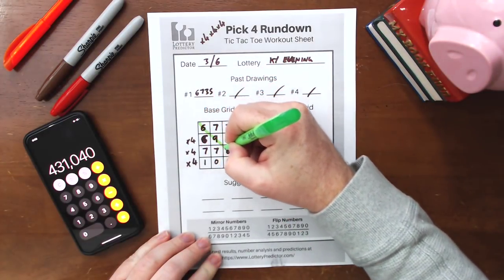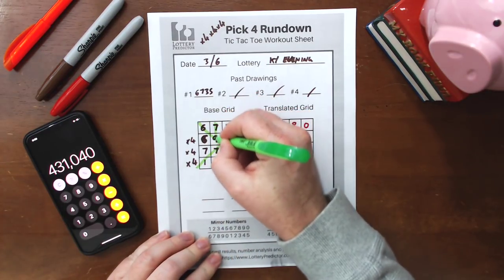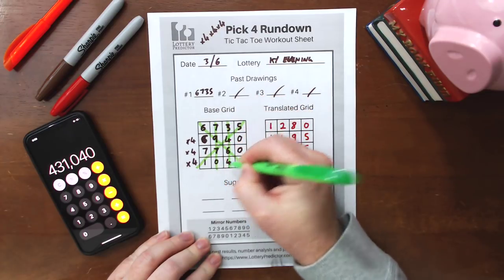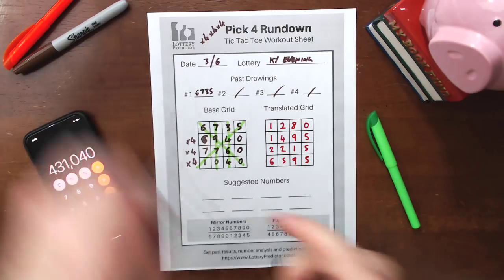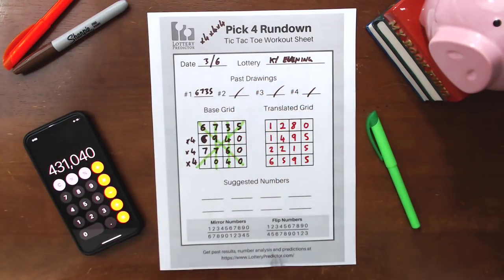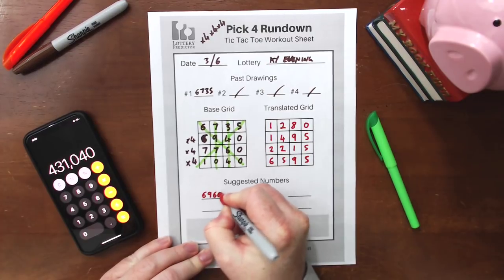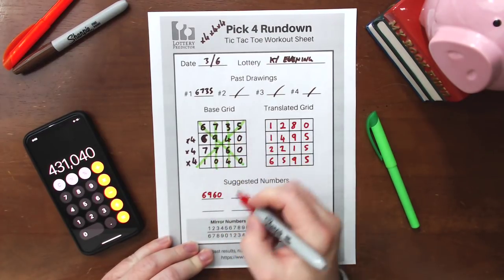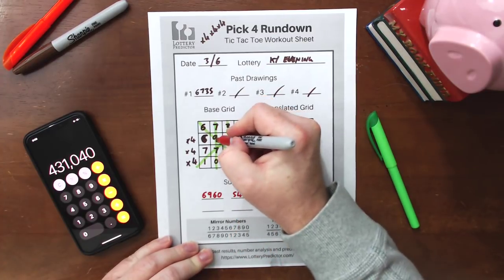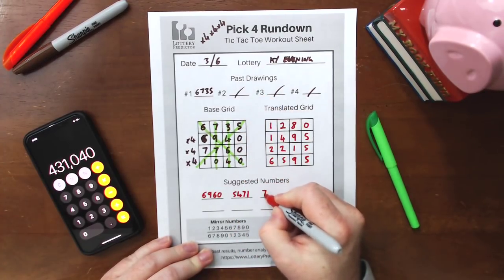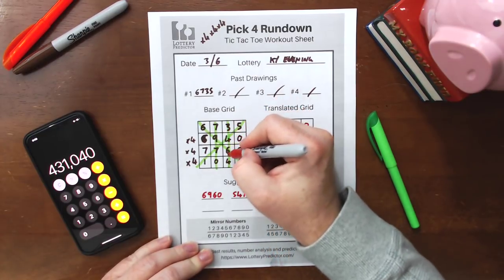So we'll take this line here and this line here, and then our two central verticals in the base grid. So that will give us a 6960, a 5471, a 7970, and a 3464.